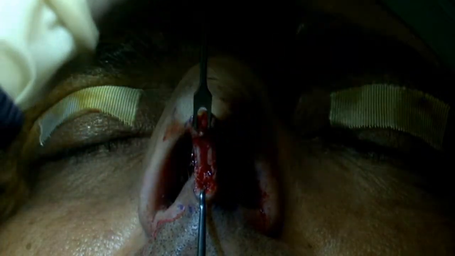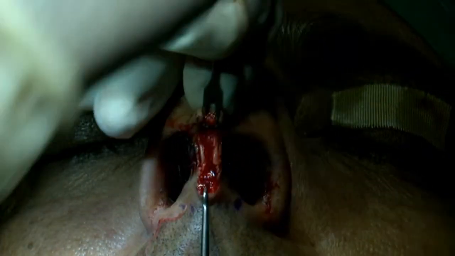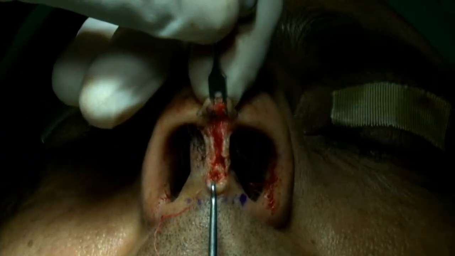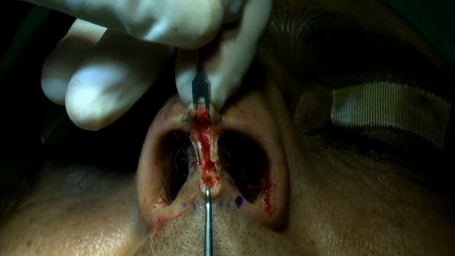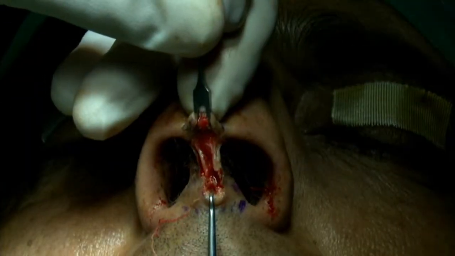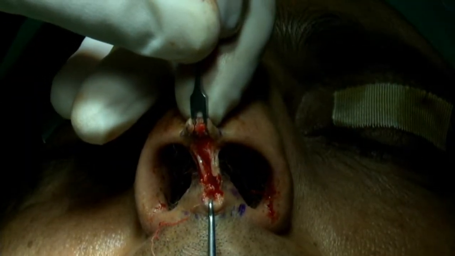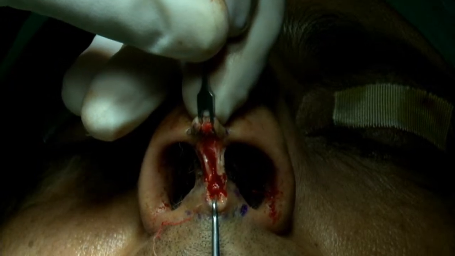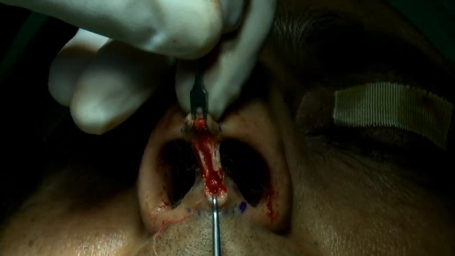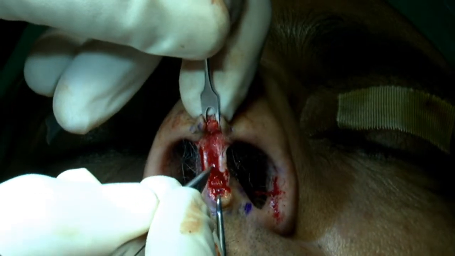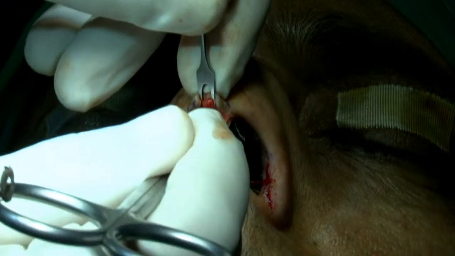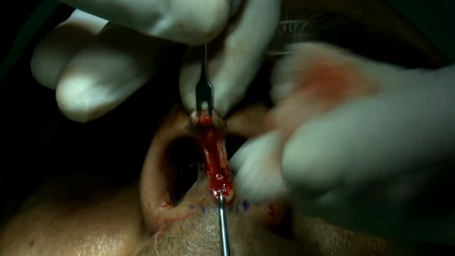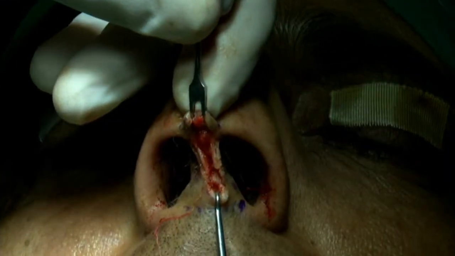First you identify the margin of the medial crus. Okay, margin of the medial crus. So how do you identify the margin of the medial crus? By the scissors. Then how? You hold this scissors in a pen holding position, just like a pen, and you hold this and you feel it.